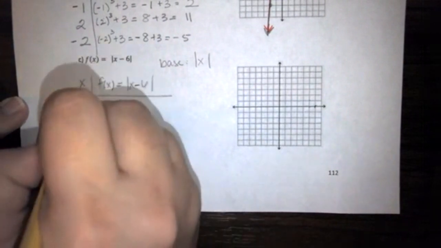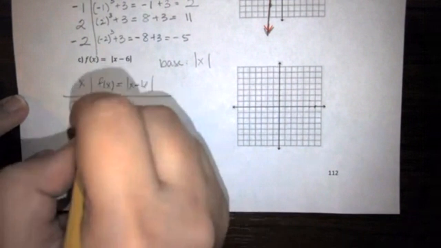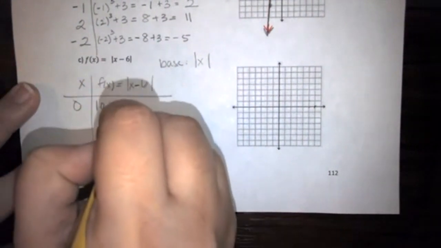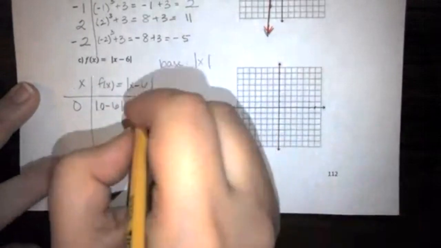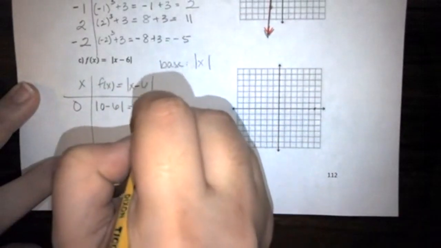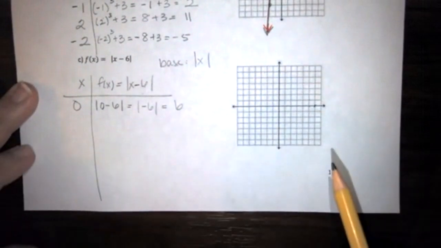So the first thing I'm going to do again is look at 0. So this is going to be the absolute value of 0 minus 6. Well, 0 minus 6 is negative 6. Apply the absolute value, you get 6 as a result.